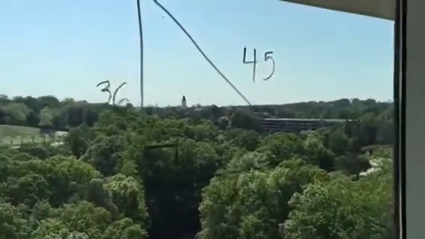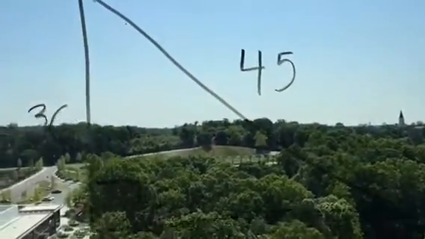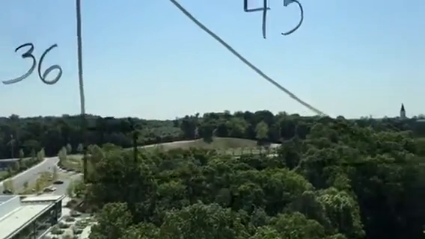So as you see, boys and girls, we have just solved a problem to find one leg of the right triangle. And now back to Landon to give us more.